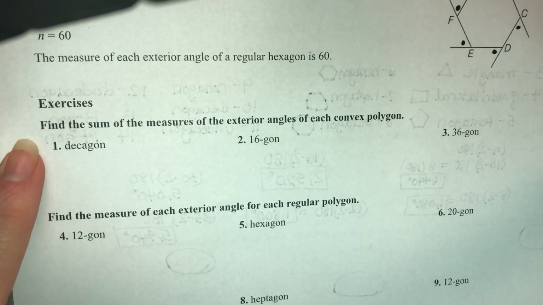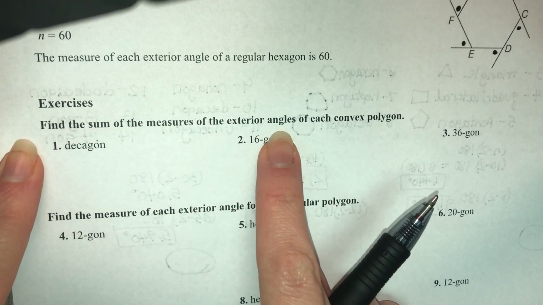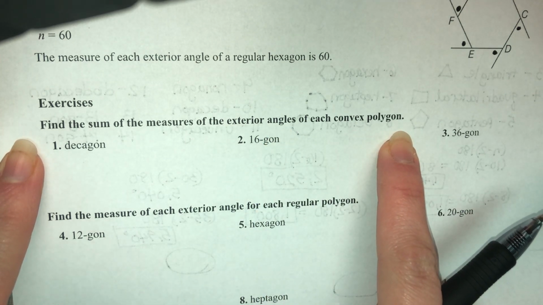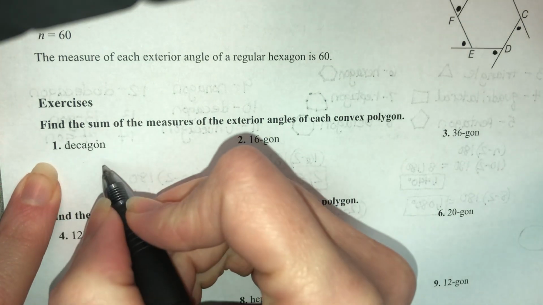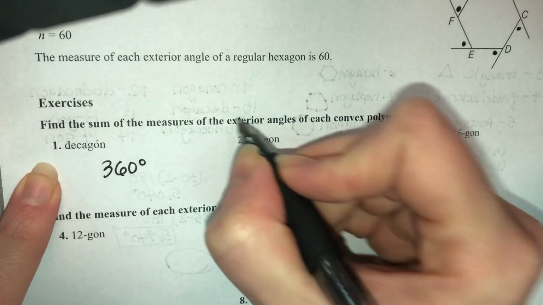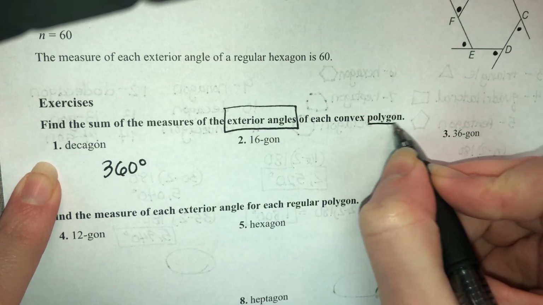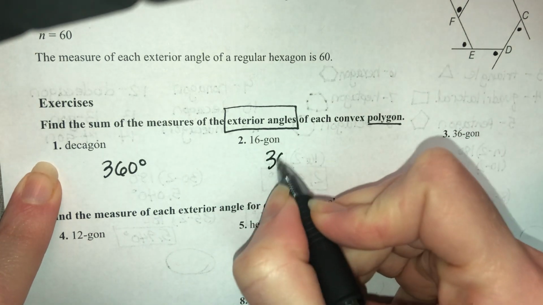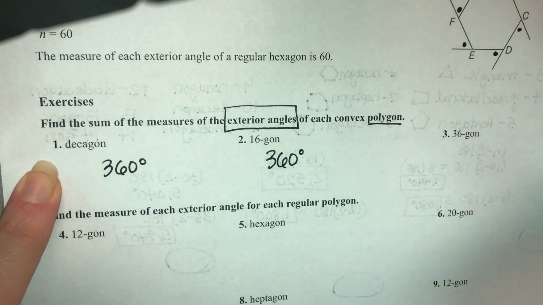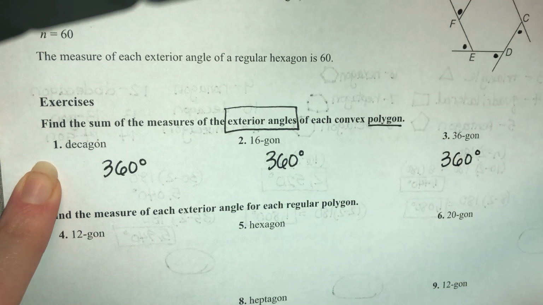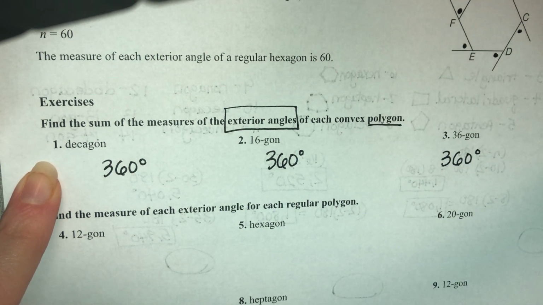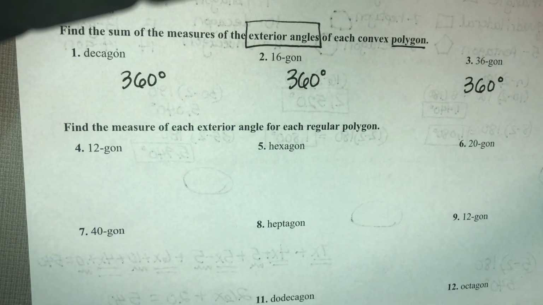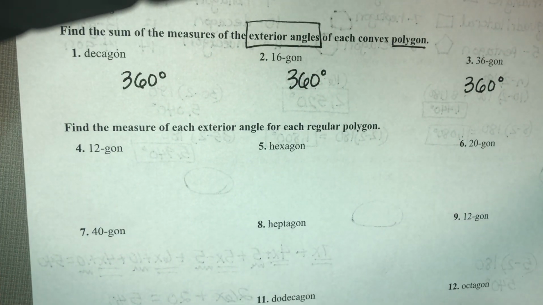So this next section says find the sum of the measures of the exterior angles of each convex polygon. A decagon, they add up to 360. It doesn't even matter how many sides the polygon has. 16-gon, they add up to 360. 36-gon, they add up to 360. So that's a pretty easy kind of problem. The answer is always 360. It's just important to read the directions carefully so you know which kind of angle you're talking about.